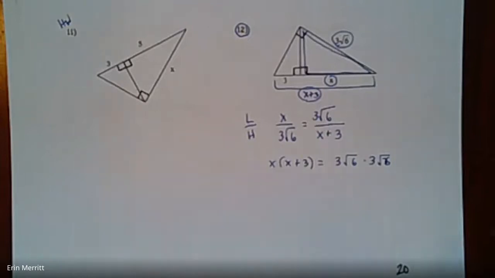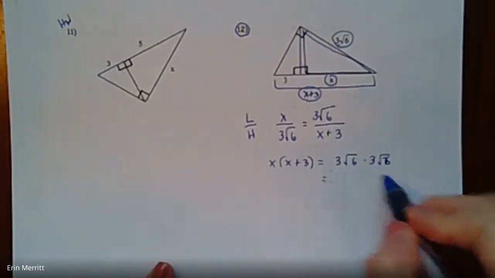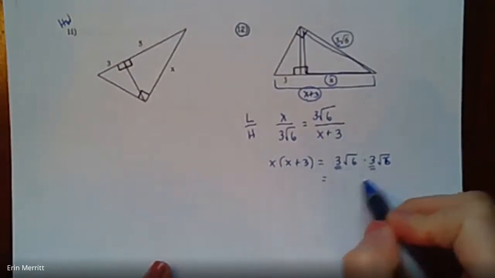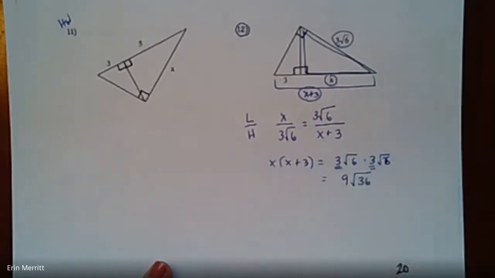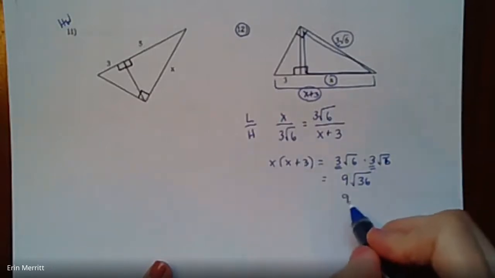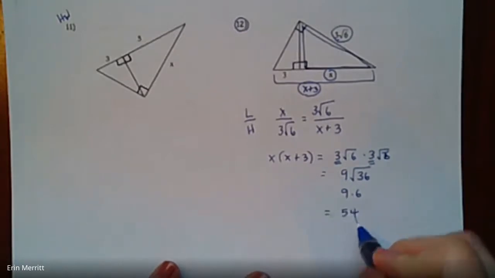Now you can write it as 3 radical 6 squared, but sometimes it's nice to see it like this because when you multiply it, 3 times 3, that'll give me 9. Radical 6 times radical 6 gives me radical 36. Square root of that is plain old 6. And then 9 times 6 is 54.